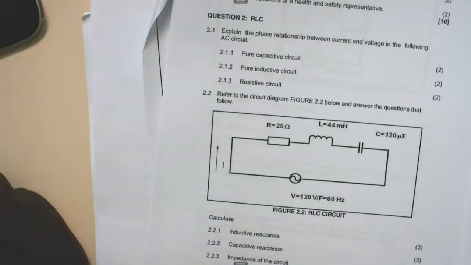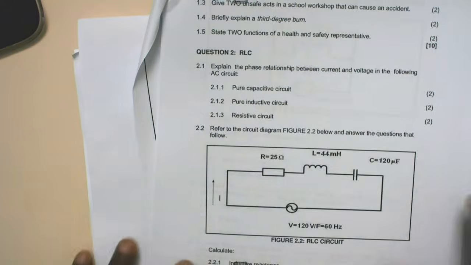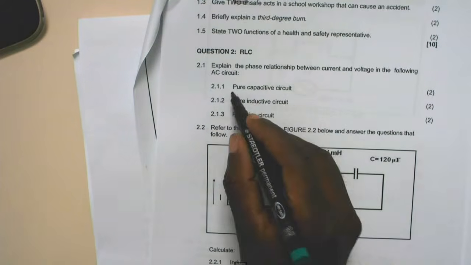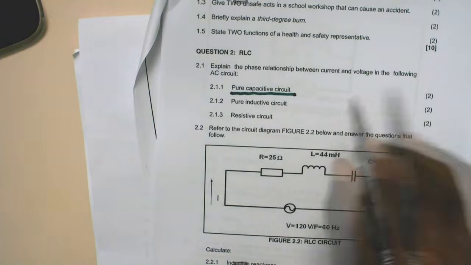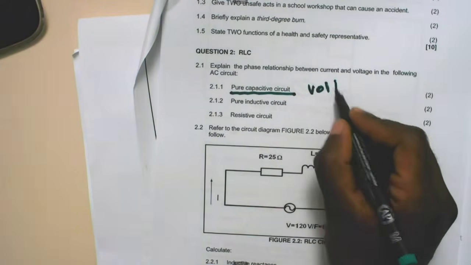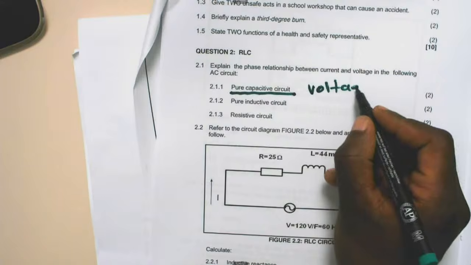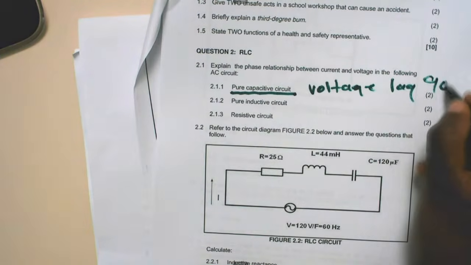It says 2.1, explain the relationship between current and voltage in the following AC circuit. Remember here on the capacitive reactance, initially we said they are out of phase. So we said here voltage is lagging current by 90 degrees.